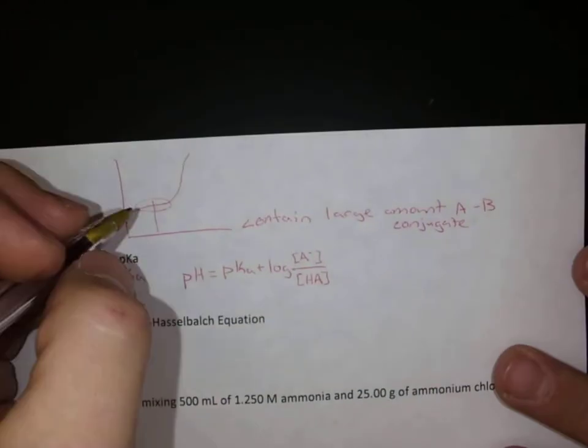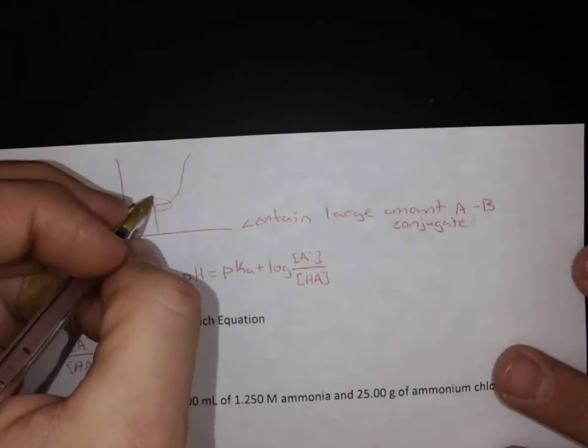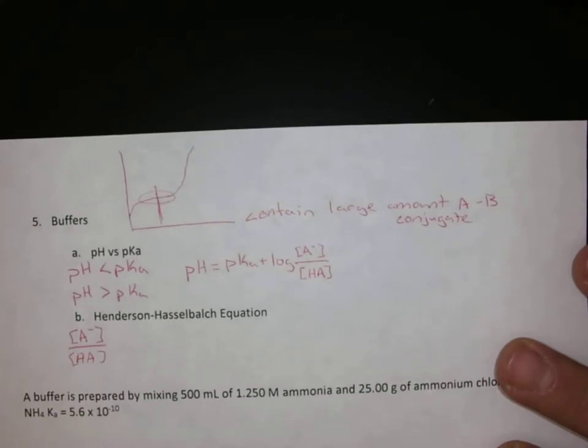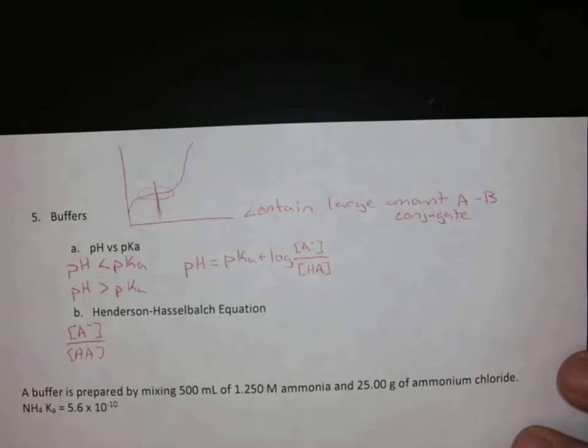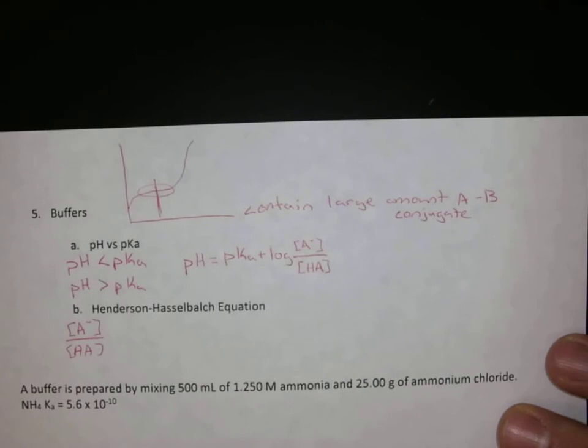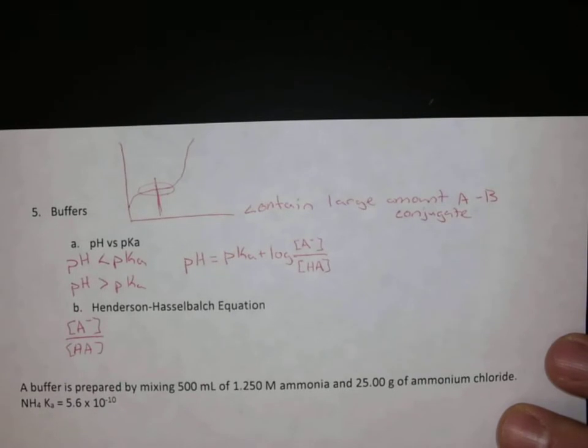Where is that on the graph? That's right here in the center of that buffer zone. So if we're near that pKa, we can use this equation to calculate what our pH and concentrations are, and the pH is not going to significantly change because of the addition of acids or bases.